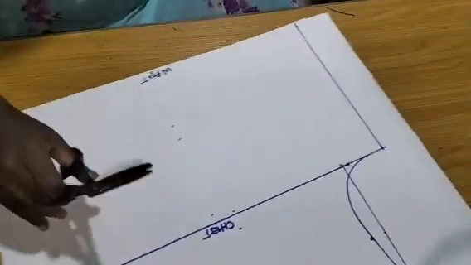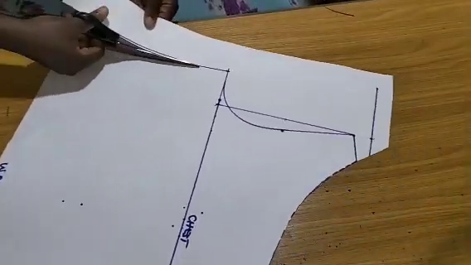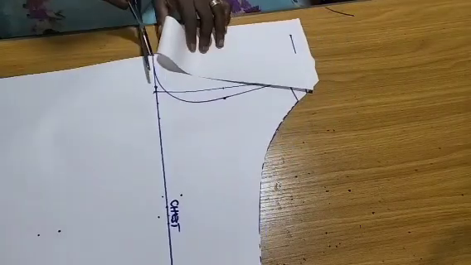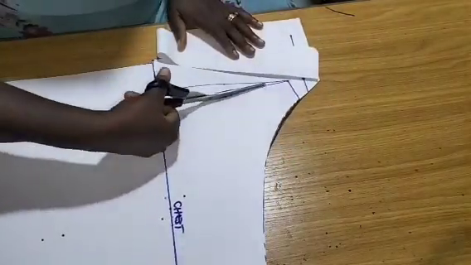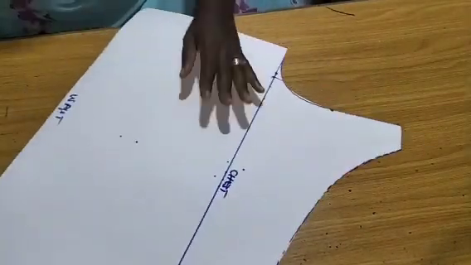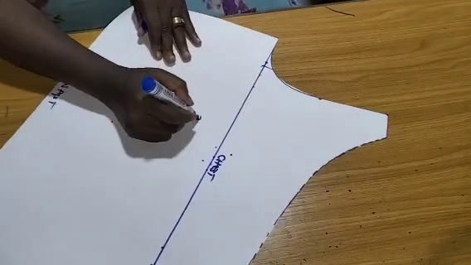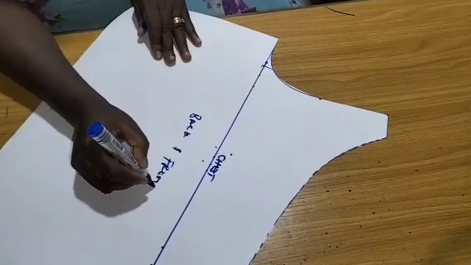So I'll go ahead and cut this side. All right, then I'll cut the shoulder. So this pattern, we'll use it to cut out both back and front asymmetric.